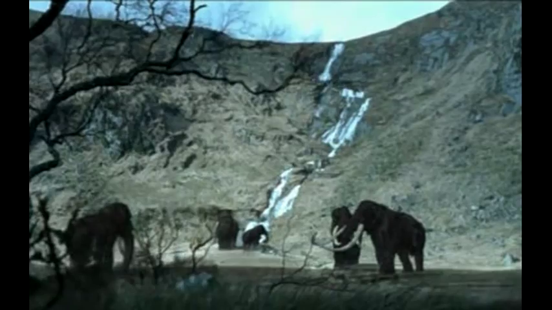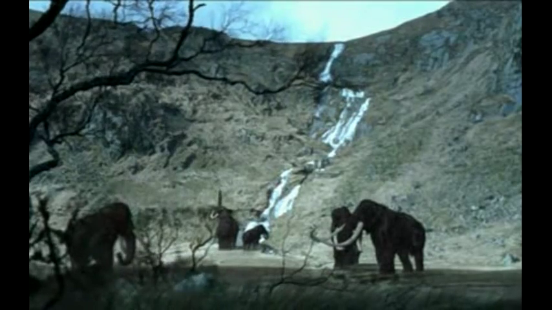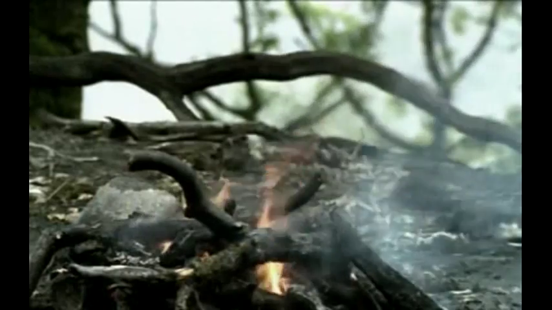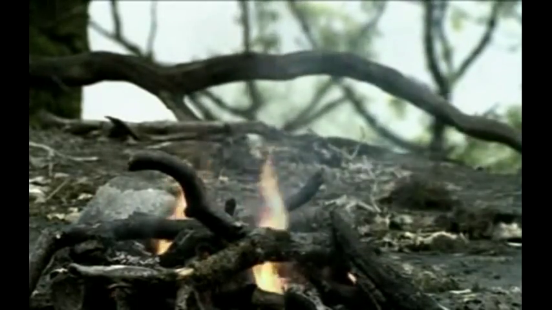Herds of woolly mammoth roam the windswept grassland. The forests offer refuge for bison and red deer. And limestone caves provide shelter for the people of this valley.